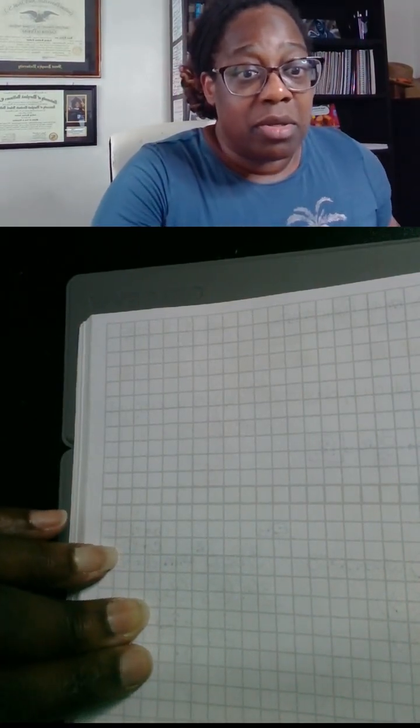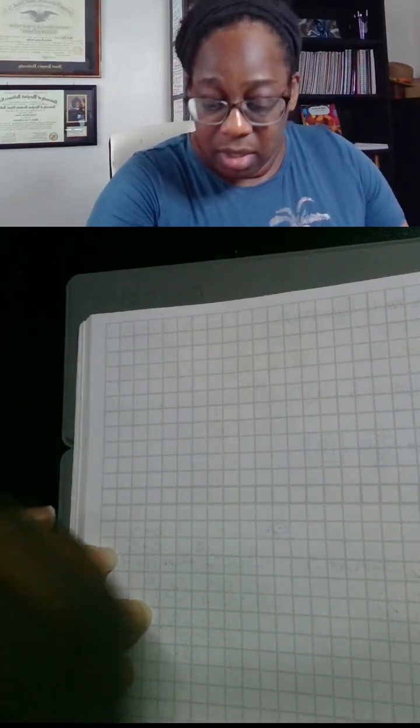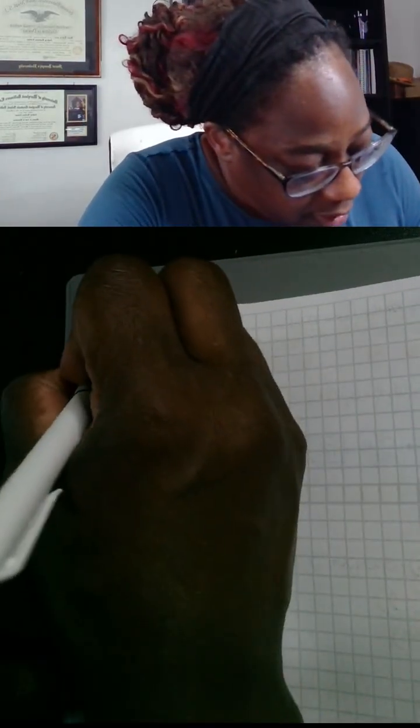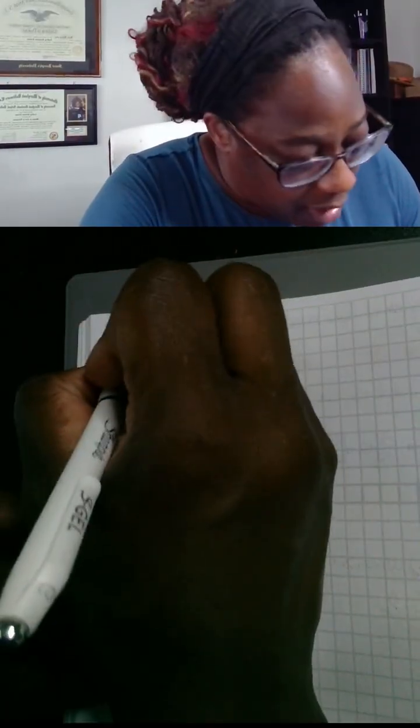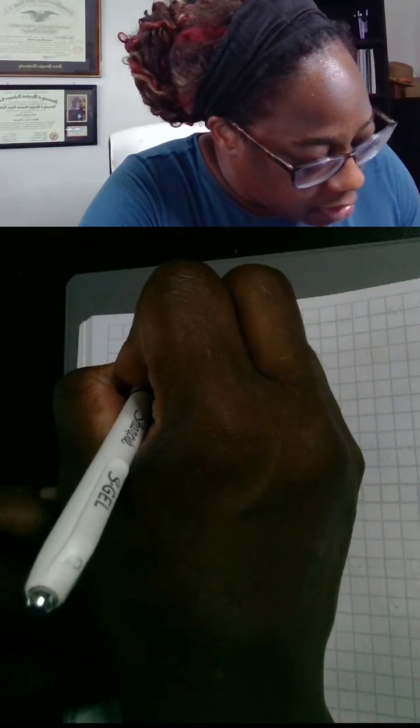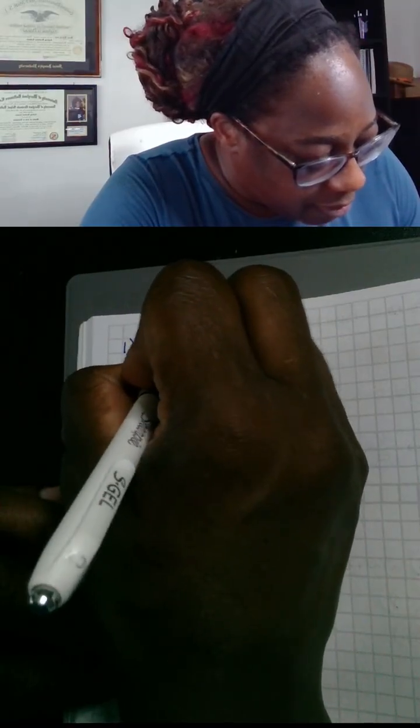Some beginning chemistry. Here is one example that you're definitely going to be seeing. 6 ounces.